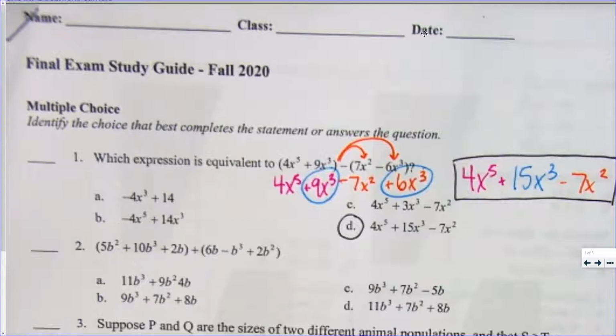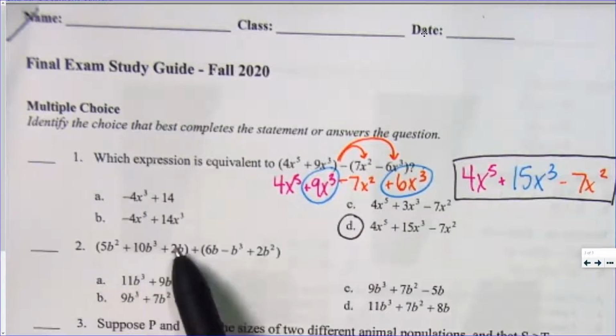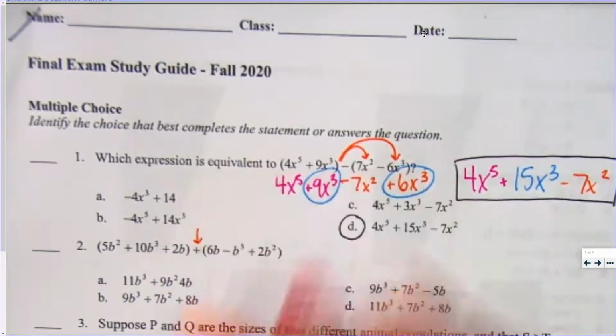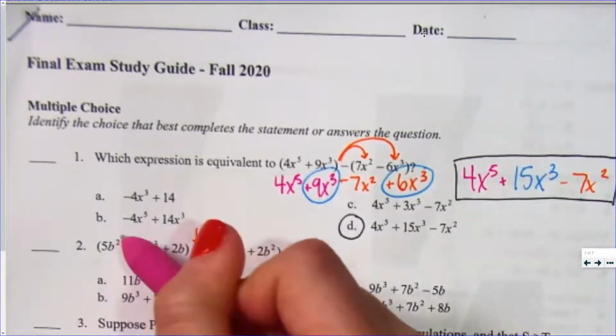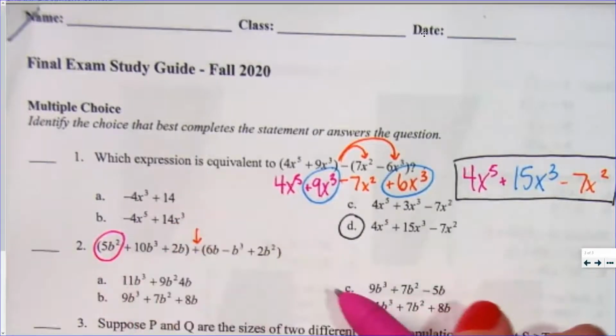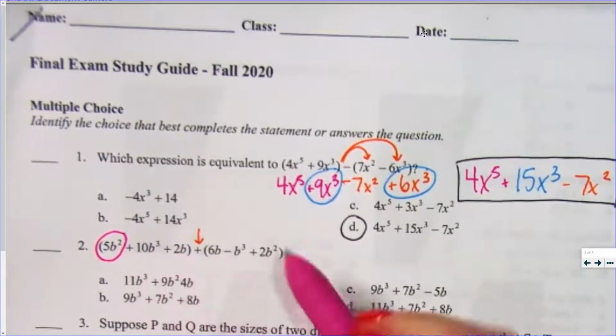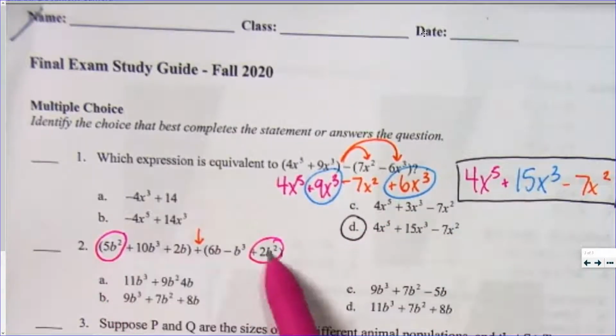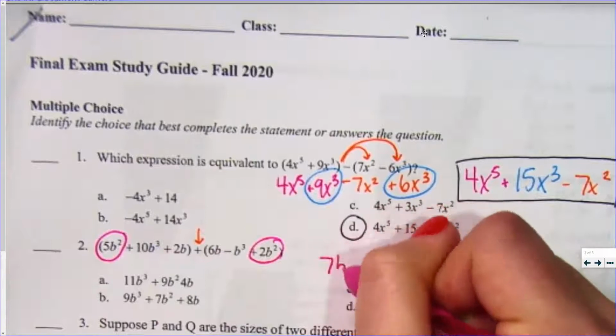All right, number 2, I still have polynomials here. This time I have a trinomial because I have 3 terms. And I'm going to combine all of my like terms because I have a plus sign right here. So because I have a plus sign, all I've got to do is combine all of my like terms. So I'm going to look to see if there's any squares here. Any other squares? These two right here. So 5b squared plus 2b squared is going to be 7b squared.